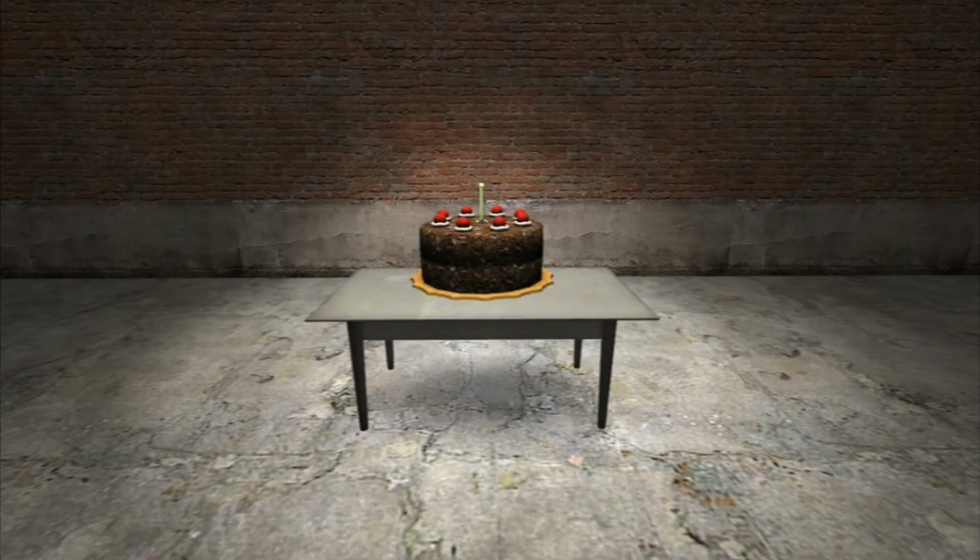This is a cake. And no, it's not a lie. It's going to help me demonstrate Newton's third law of motion. Newton's third law of motion states, for every action there is an equal and opposite reaction. In this case, the cake is sitting on the table applying a downward force to it, and the table is applying an upward force onto the cake, which is the equal and opposite reaction.